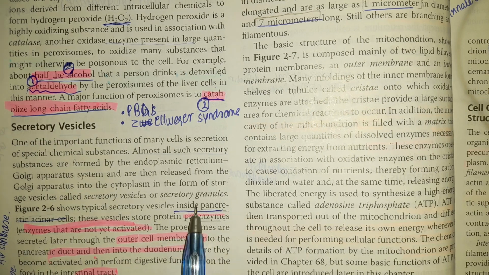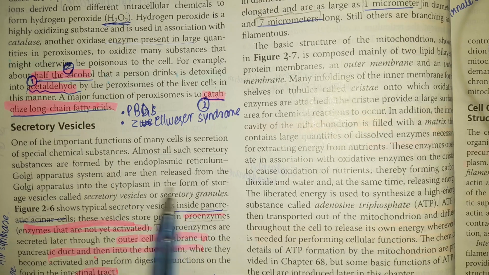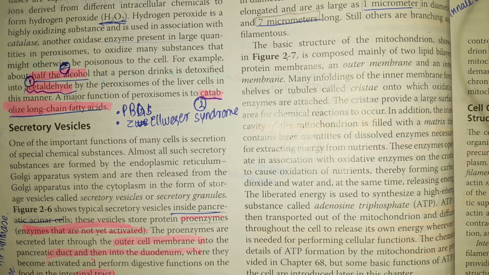These proenzymes are released by the secretory vesicles or secretory granules into the cytoplasm, and when they are required, they fuse with the substances and perform their function.